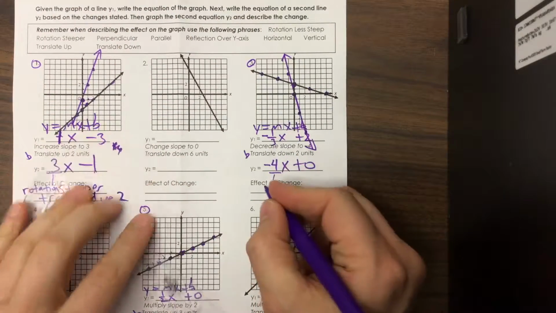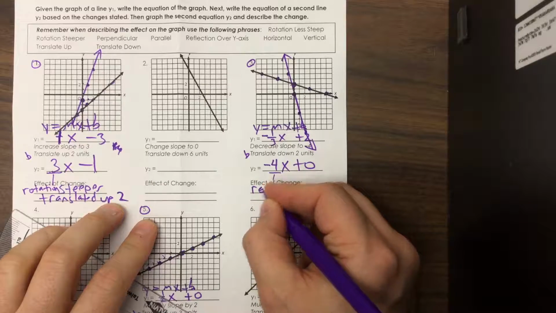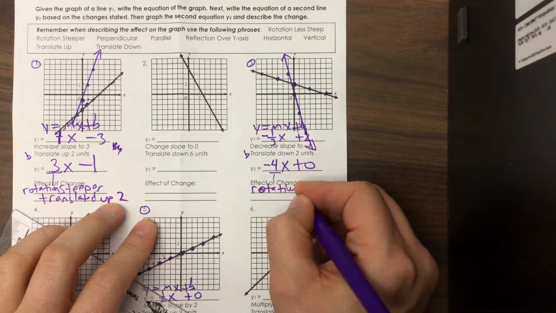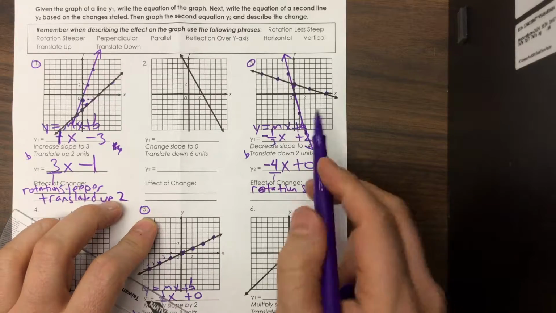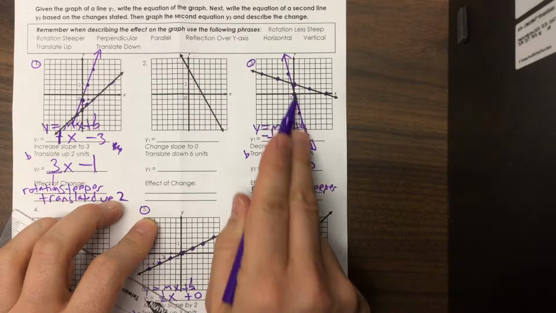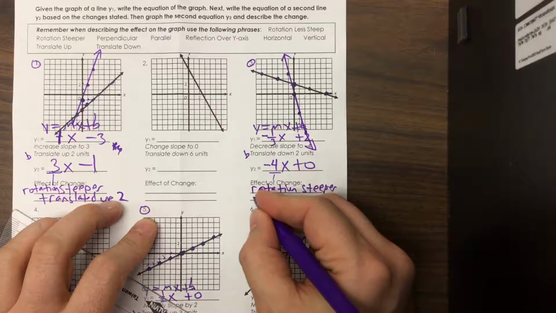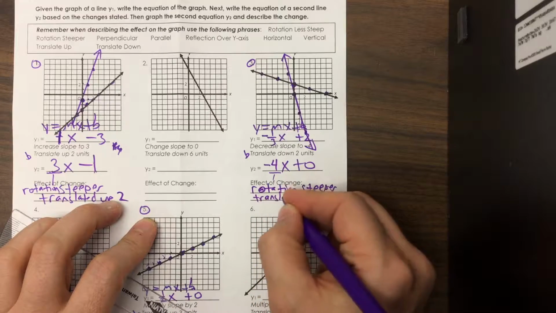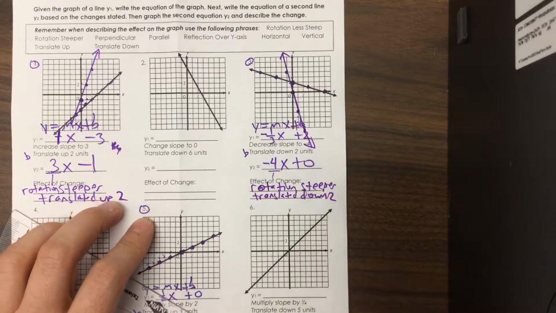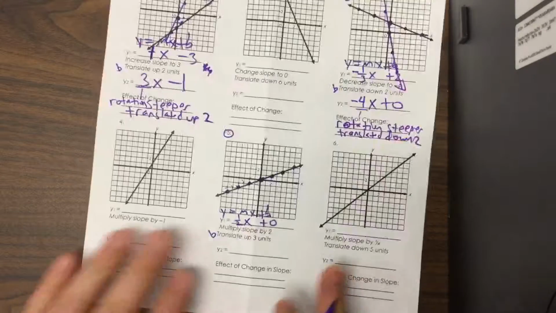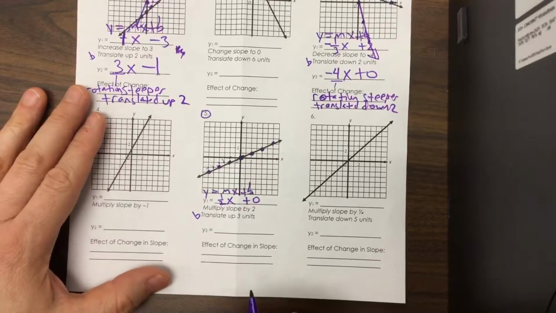All right, so it did rotate. The rotation was steeper. And it translated down 2 units, which they told us right here. We need to write that. Translated down 2. All right, one more and we'll be done with the odds.